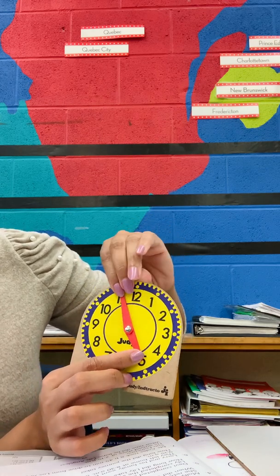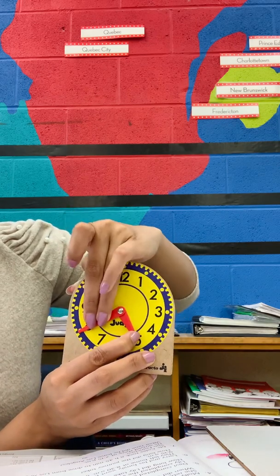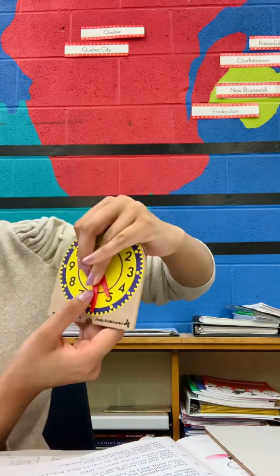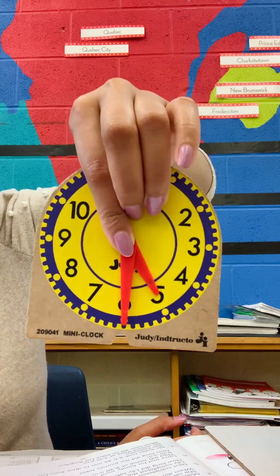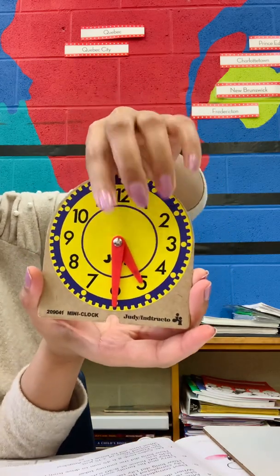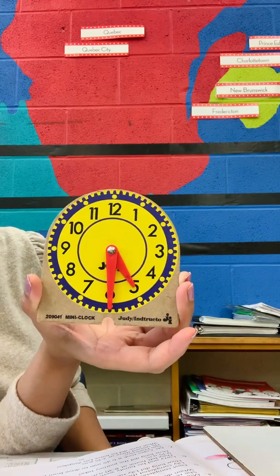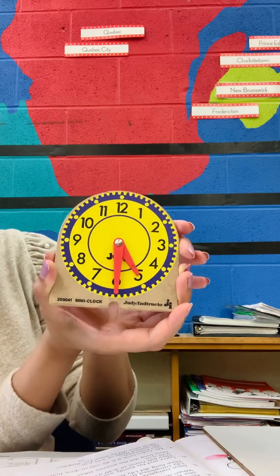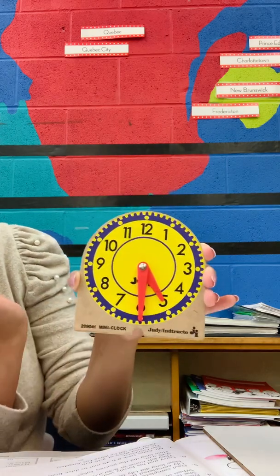So 15, 20, 25, 30, 35, 40, and 45. So what time did he leave Los Angeles? He left at 5:30 a.m. in the morning, because he got there at 2:15 p.m. So he left home at 5:30 a.m.